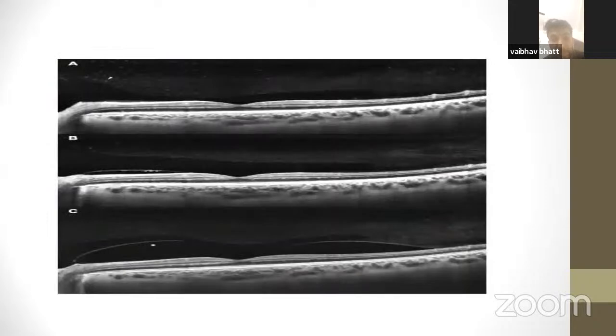This is the image showing vitreous haze, the posterior vitreous in figure A. With treatment, this vitreous haze is decreasing in figure B, and more resolution after prolonged treatment in figure C.